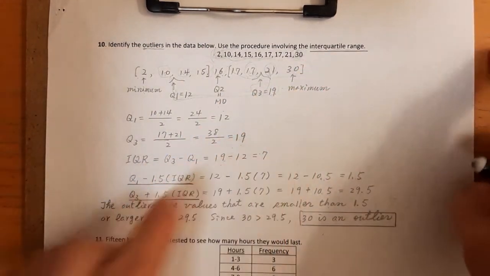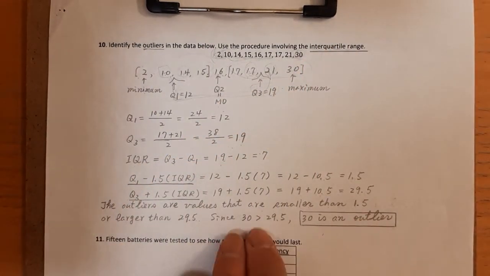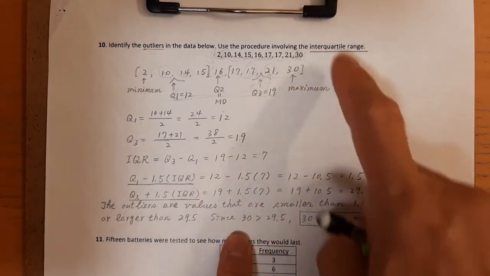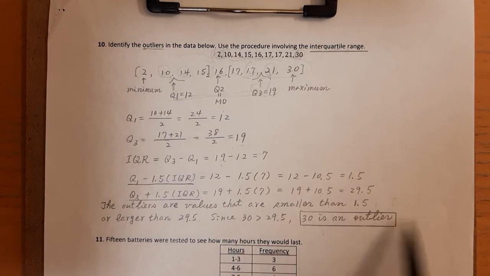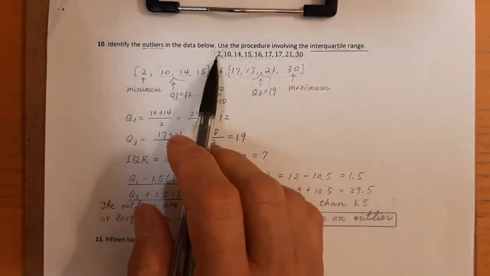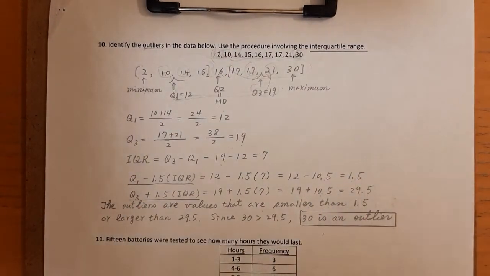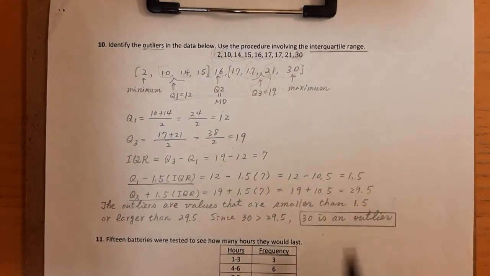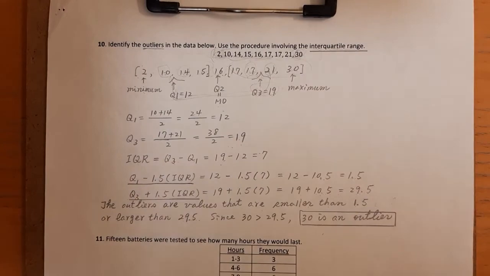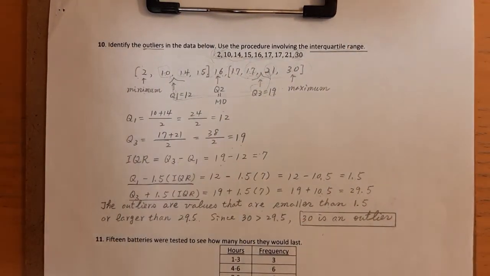Or too high, more than 29.5, which 30 is. So 30 is an outlier. 2 is not an outlier because 2 is not lower than 1.5. You have to be lower than 1.5 or higher than 29.5. There are two sides to determine an outlier.